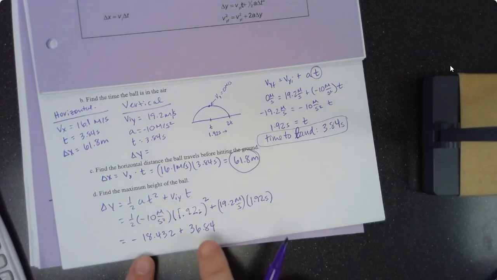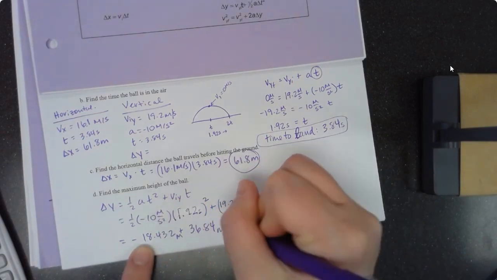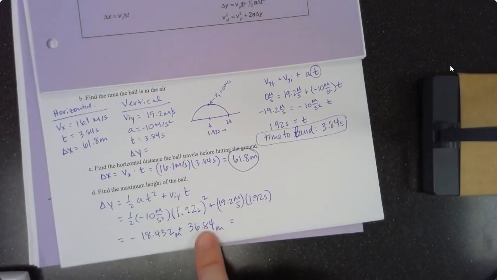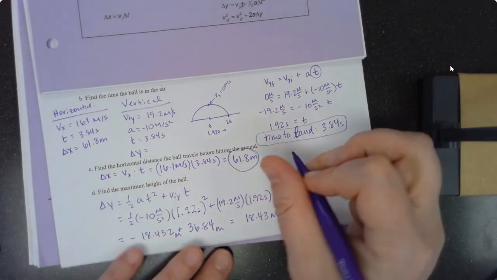So I've got a positive and a negative here, and both of these will have the units of meters. So I'm going to take that number minus 18.432. And I got 18.43 meters. Is that really high?